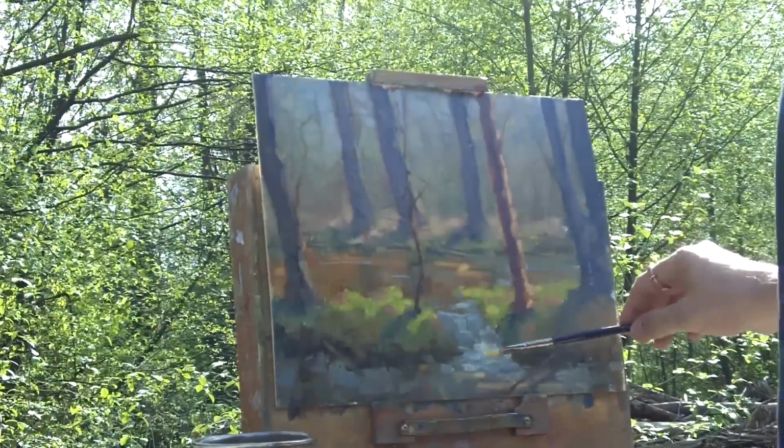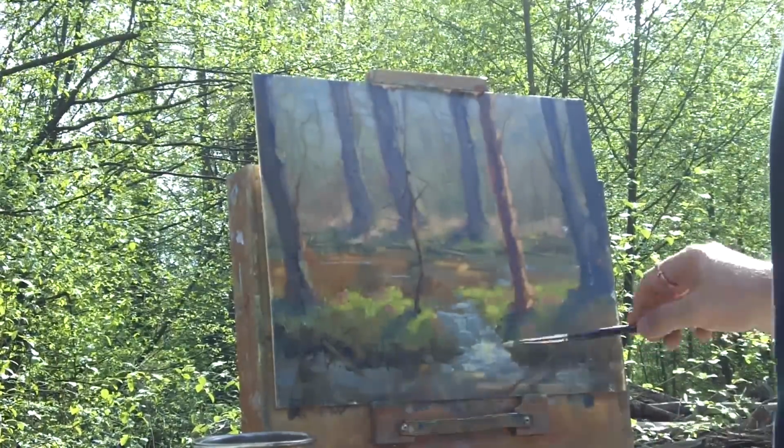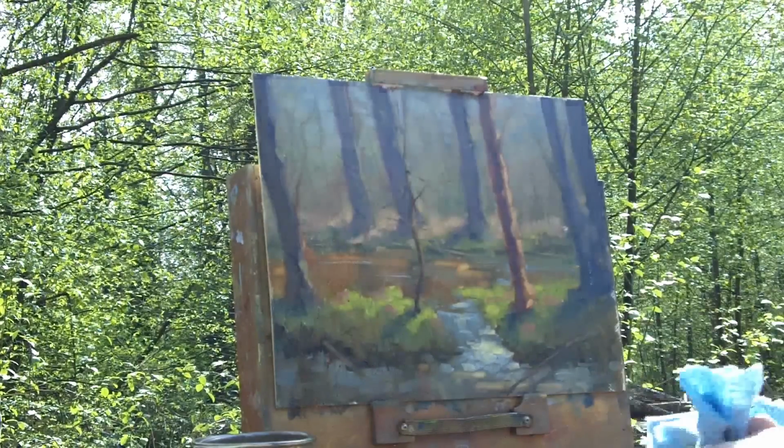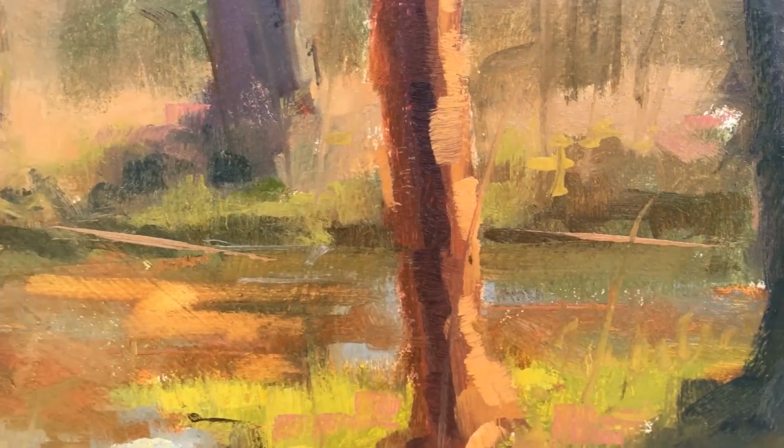Yep, and this is the beautiful highlight on the water. The yellow warm mixture right in the water splashing. And so this is the final piece, a little detailed shot of it.